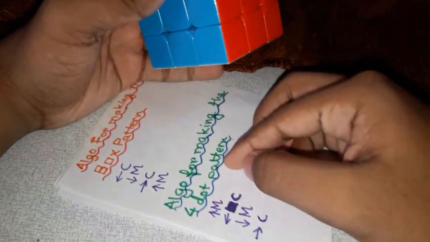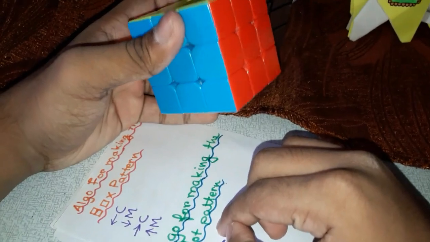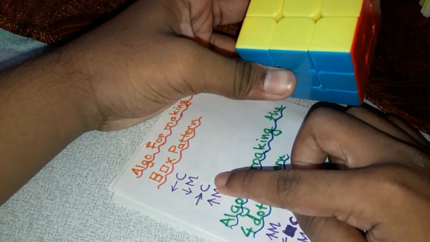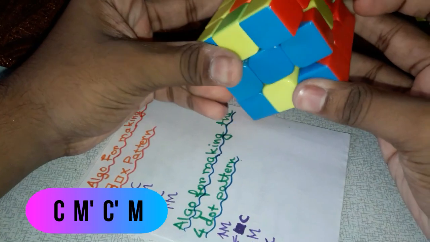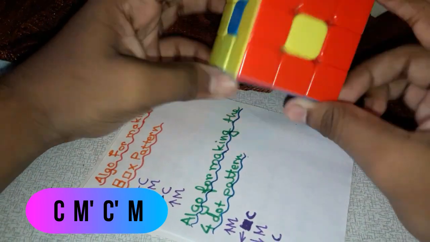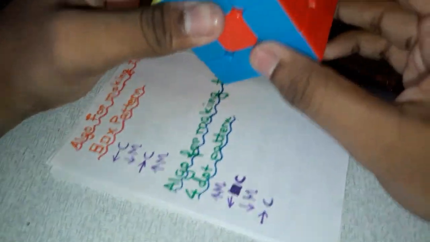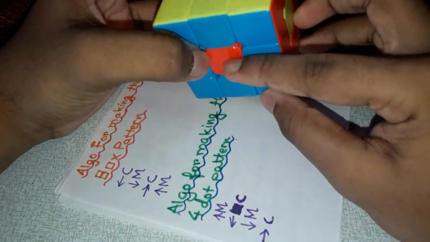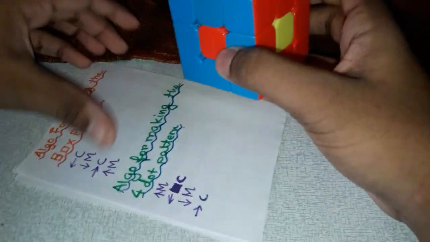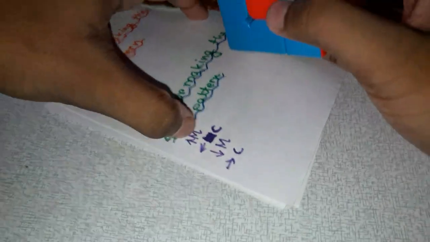Now for making the 4-dot pattern, at first we have to make the 6-dot or box pattern. So let's make it: C forward, M down, C backward, M up. Now, hold the cube in the same position and use this algorithm.